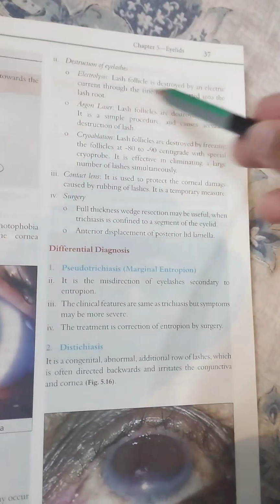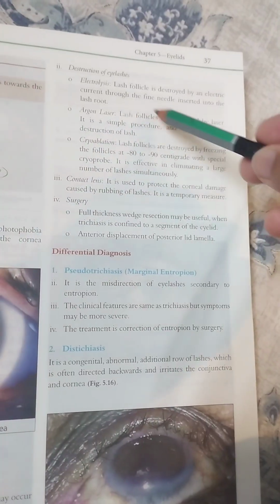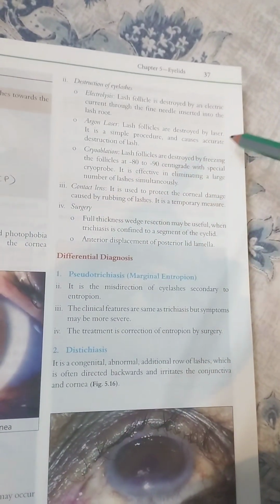In electrolysis, the lash follicle is destroyed by electric current through a fine needle inserted into the root of the lash. And in argon laser, lash follicles are destroyed by laser. It is a simple procedure that causes accurate destruction of the lash. Then we have cryoablation. So we destroy the lash follicles here by freezing the follicles at -80 to -90 degrees centigrade with a special cryo probe. It is effective in eliminating a large number of lashes simultaneously.